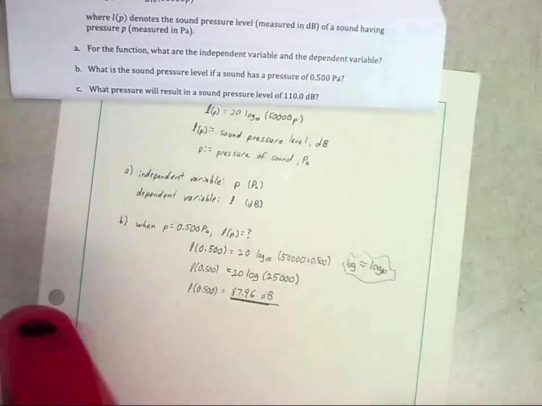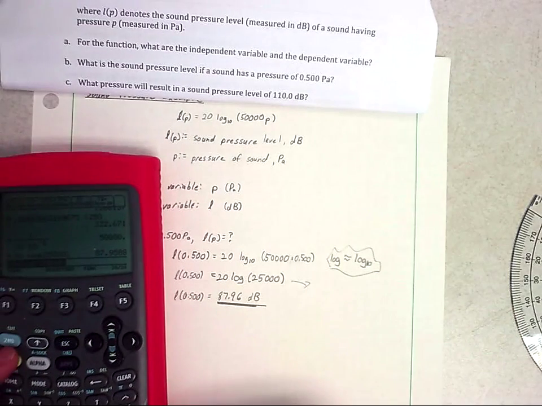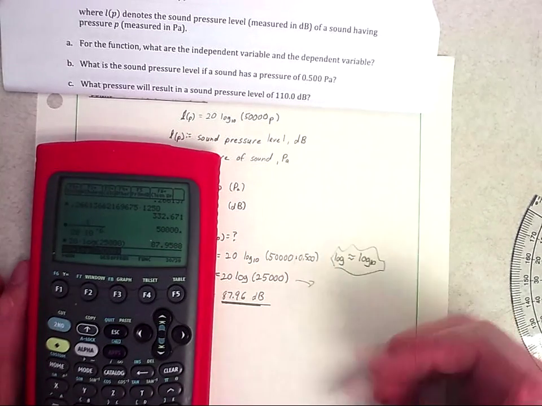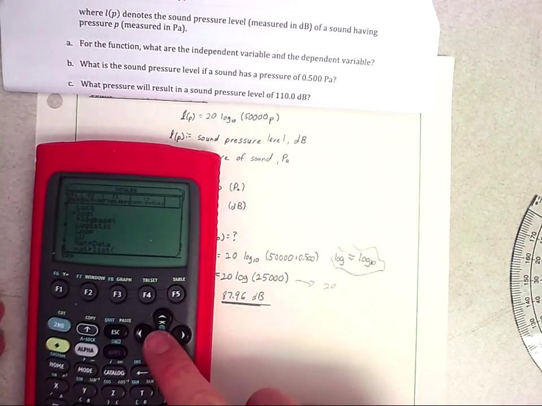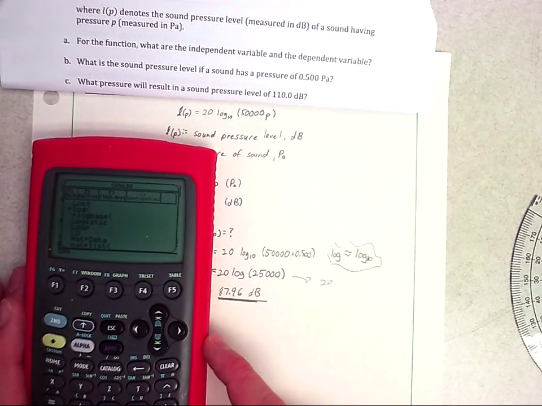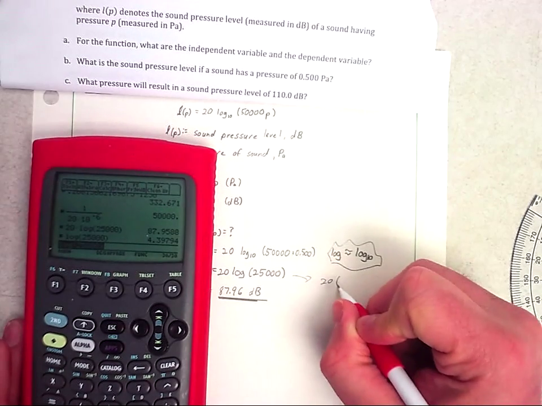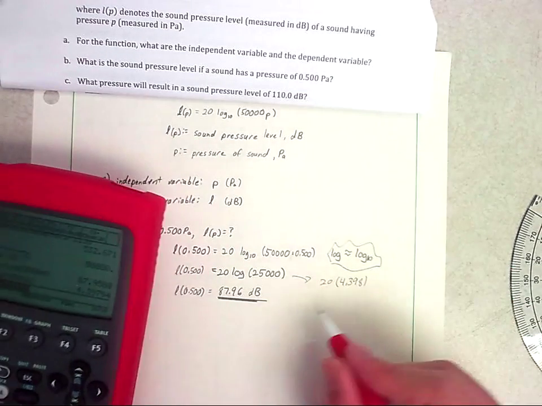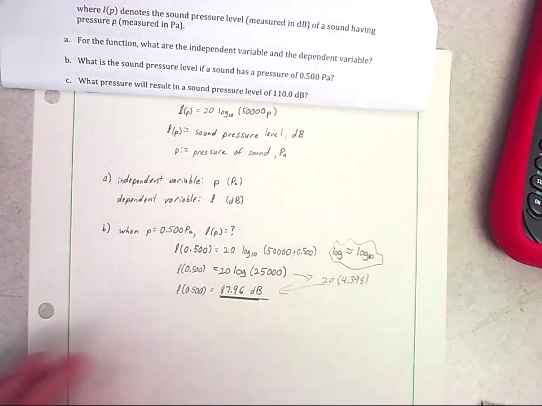Again, if I wanted to break it down by doing parts, if I just wanted to take the log, the easiest thing to do is I already have it up there. But if you were just trying to break out the parts, this is 20 times. I would again have to go to catalog. Fortunately, I just searched for it, so log comes right up. So log of 25,000 is 4.398. And then I can multiply it by 20 and get back to that. There. All right, so that's how we get that one.